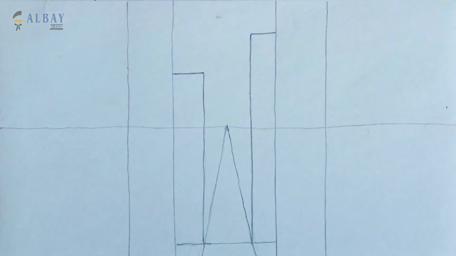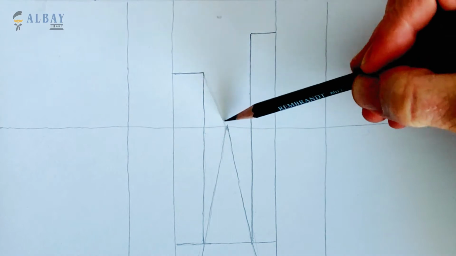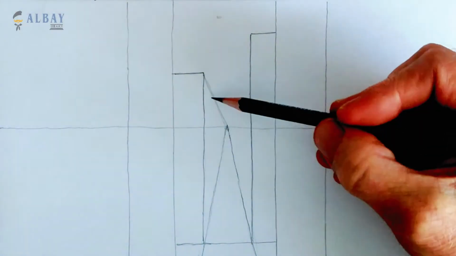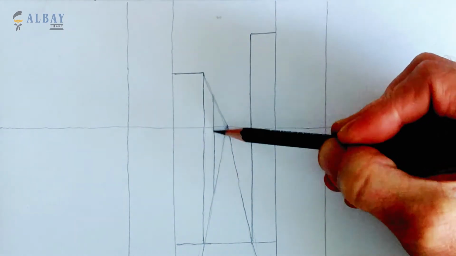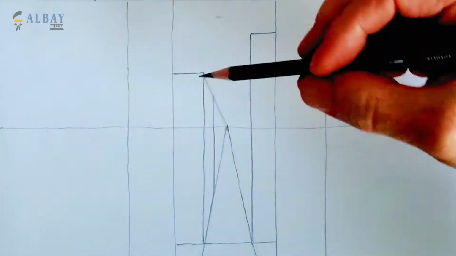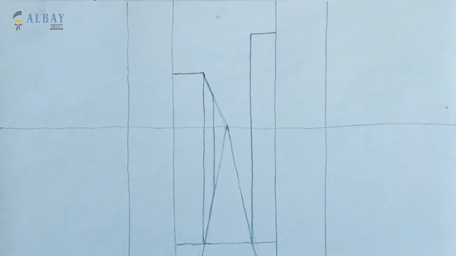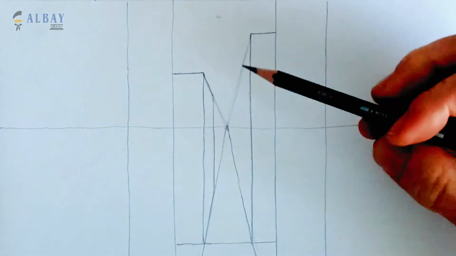Then let's continue drawing. Now let's draw the sides of the buildings on the corner of the street. I draw a straight line from the top corner of the building on the left to the vanishing point. Then I finish drawing the building side with a vertical line. Now it's time for the building on the right. I'm drawing it like the other building.